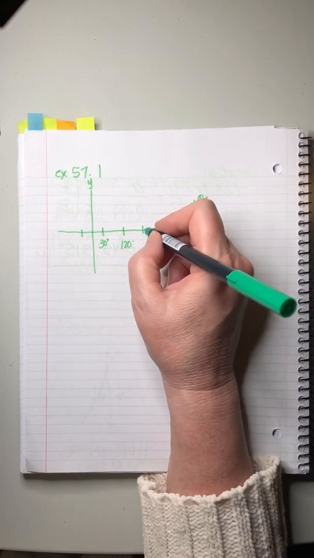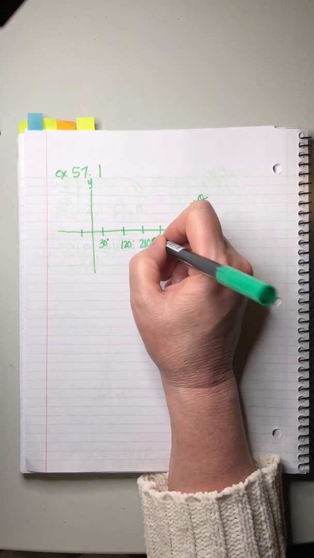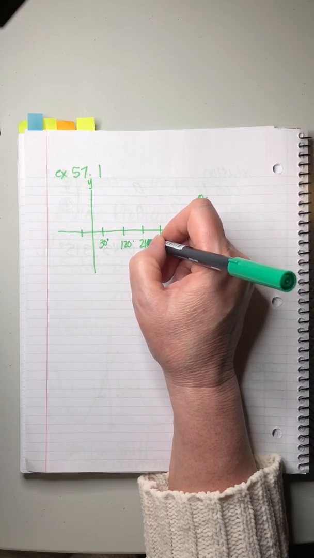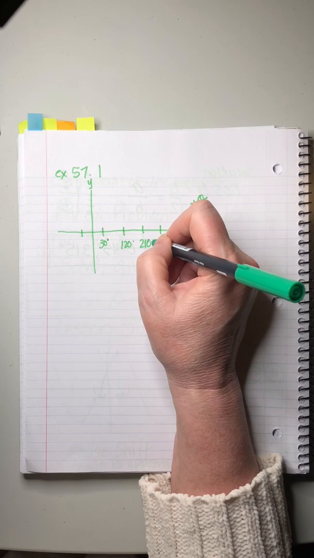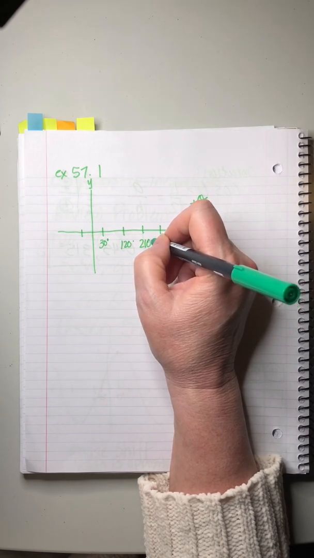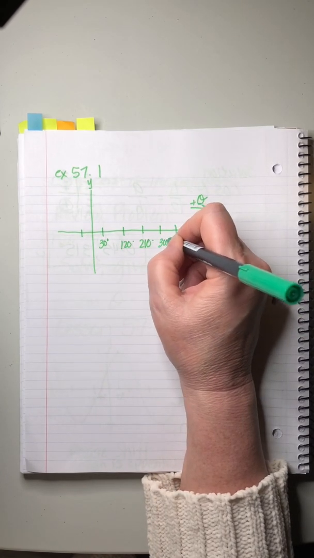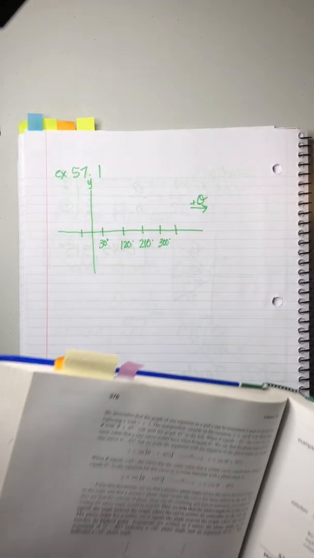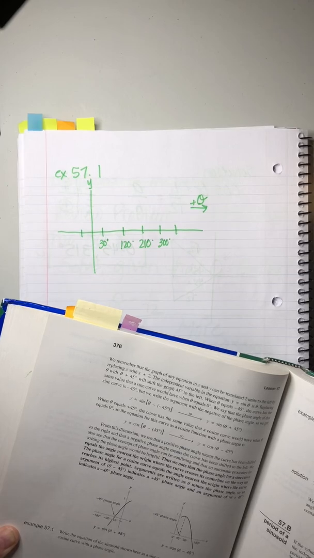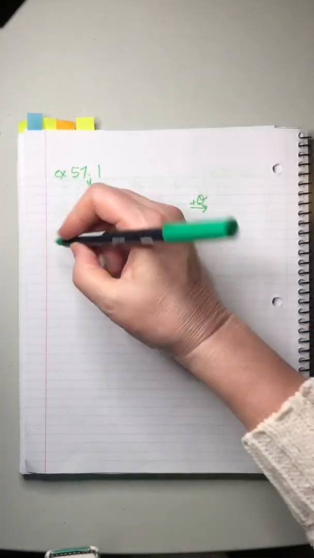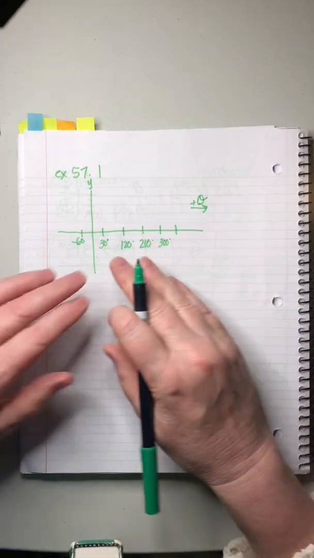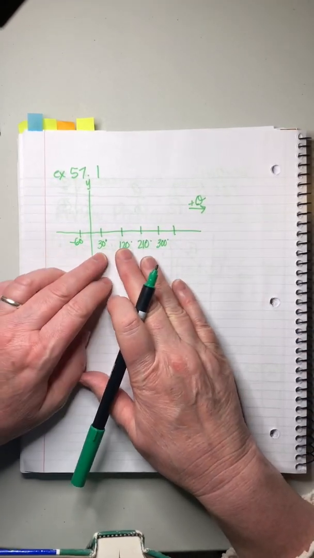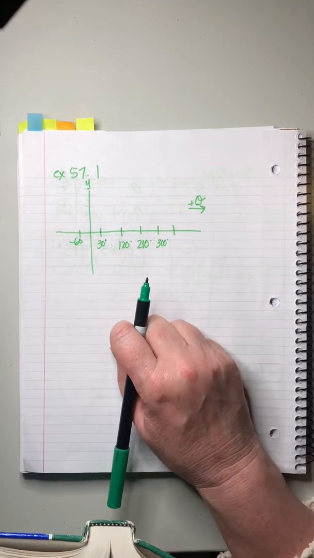120. 210. We can see they're going up by 90, so that makes sense. It's the normal size quadrant. 210. 300. And that's good. And then this one is minus 60. So we can see these quadrants are the normal size. They're just not lining up perfectly, right? Because there's 90 degrees between each set of points.